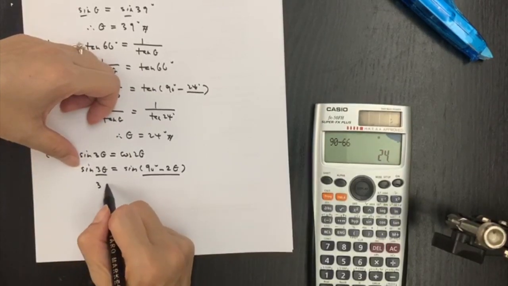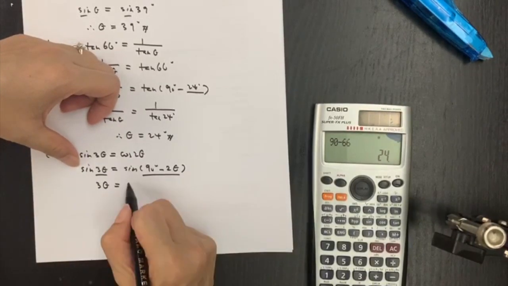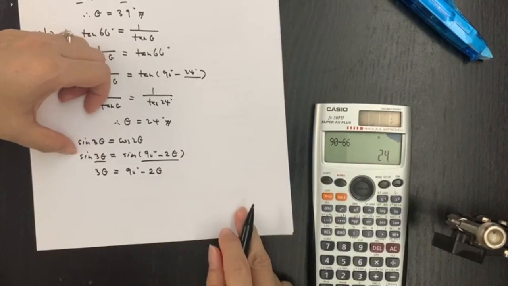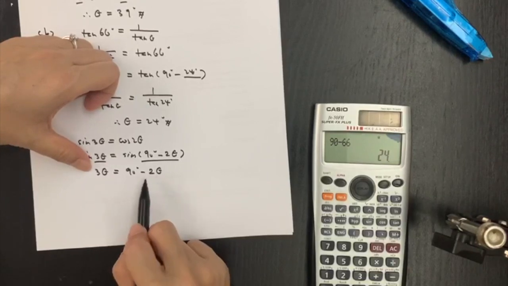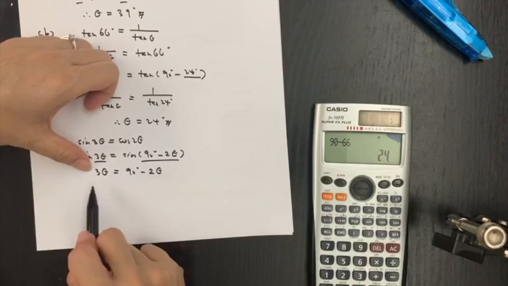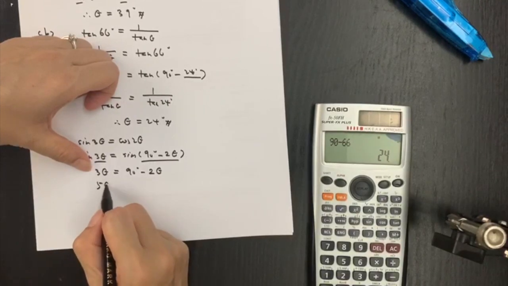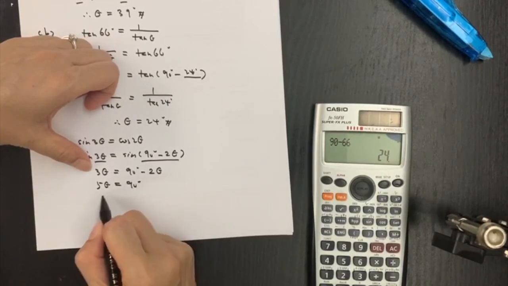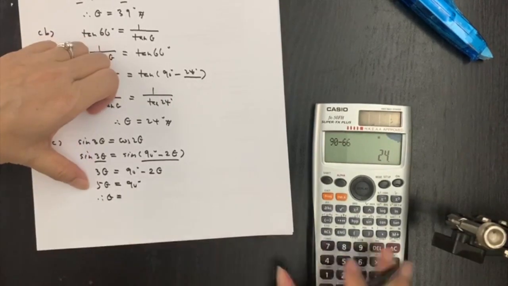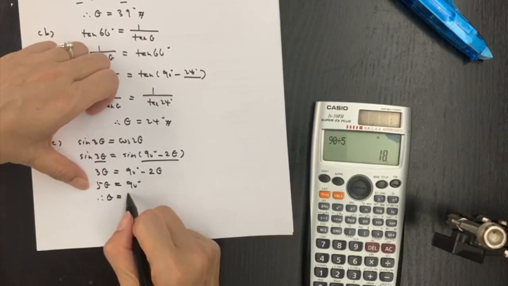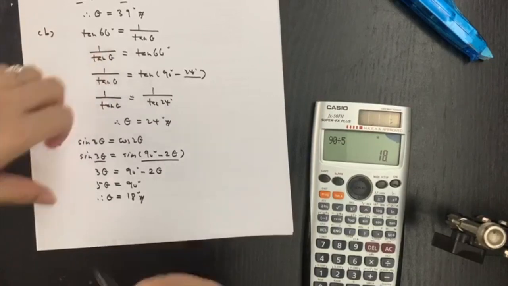I can make my conclusion and say that 3 theta is equal to 90 minus 2 theta, right? I just solve the equation and move this 2 theta to the left hand side. So 3 plus 2 is 5 theta equals 90. Therefore, I have theta is 90 divided by 5. So the answer is 18 degrees.